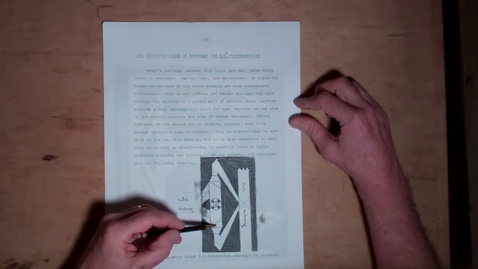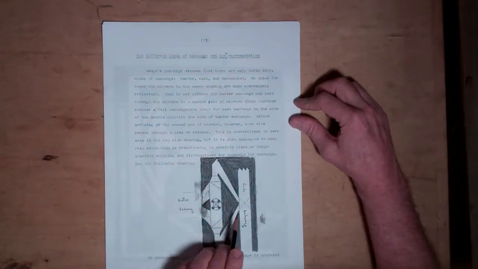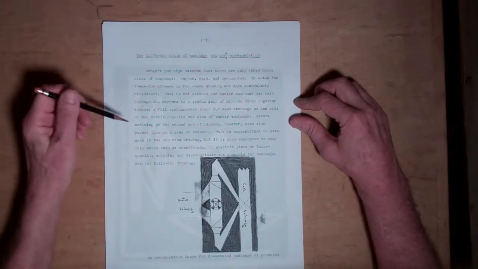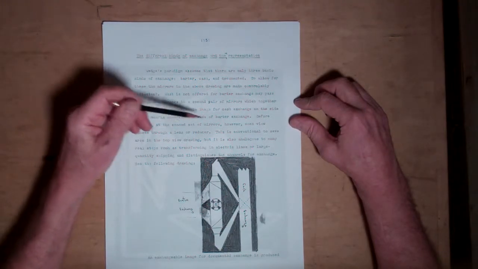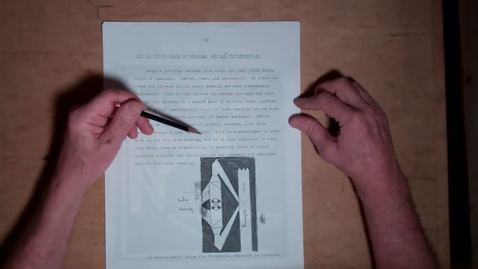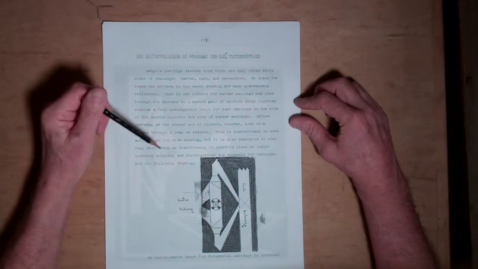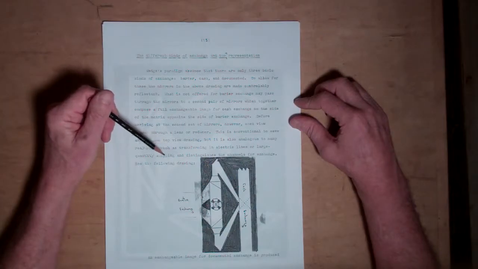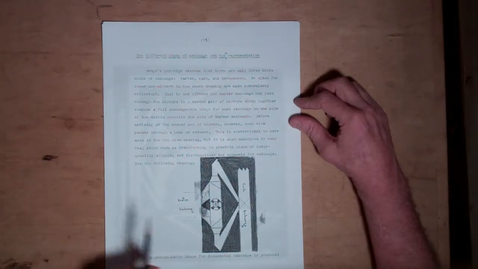So it would go through here and be reduced, I'll say about that in a second, to a set of mirrors here and here. And so once again, you've got a full composite image right there. Before arriving at the second set of mirrors, however, each view passes through a lens or reducer. This is conventional to save area in the top view drawing, but it is also analogous to many real steps, such as transforming in electrical lines or large quantity shipping, and distinguishes the channels for exchange. See the following drawing.